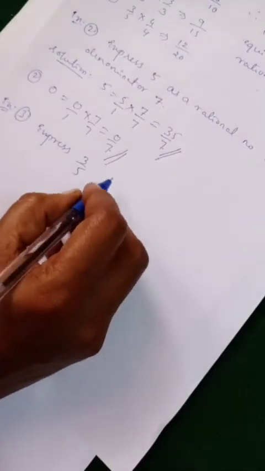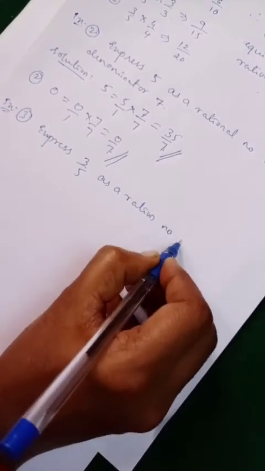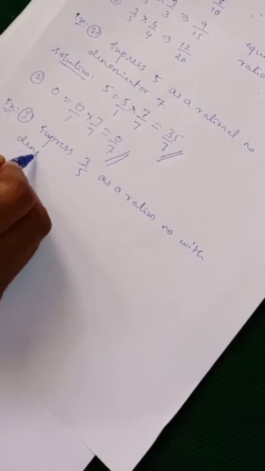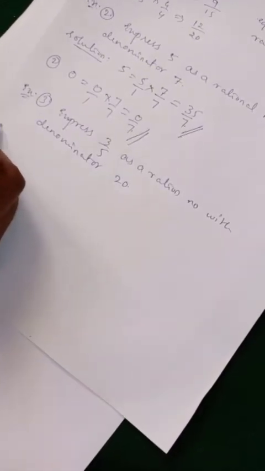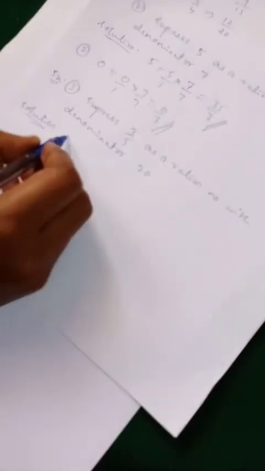Then example 3. Express 3 by 5 as a rational number with denominator 20. So this is a given rational number 3 by 5.